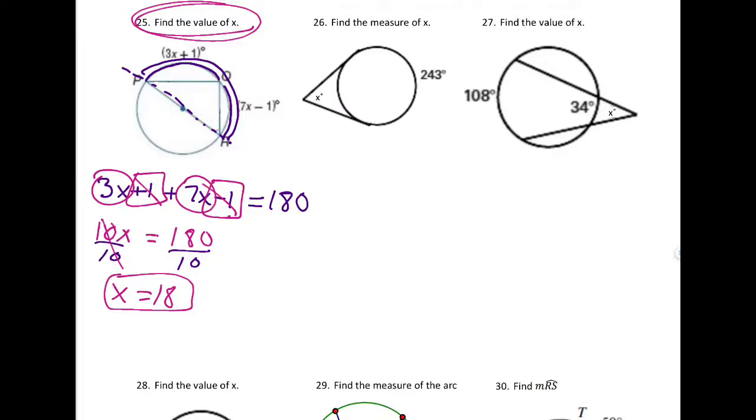So now moving on to number 26. I noticed that my vertex for the angle that is there is on the outside. So remember the relationship for outside is that the angle is equal to the big arc minus the small arc divided by 2. So key here is to put everything in the right place. If you look at the angle in the image is x. So x should come before the equal sign.